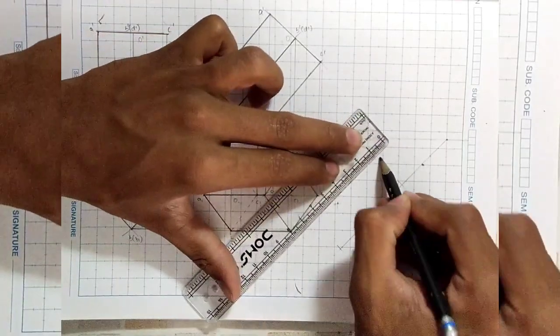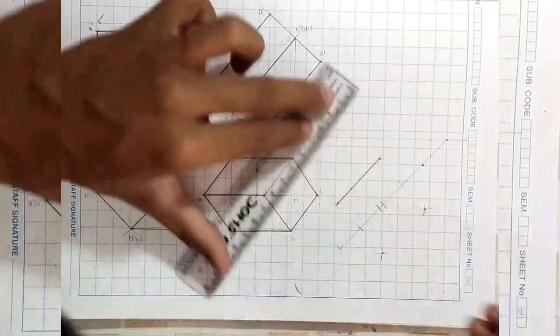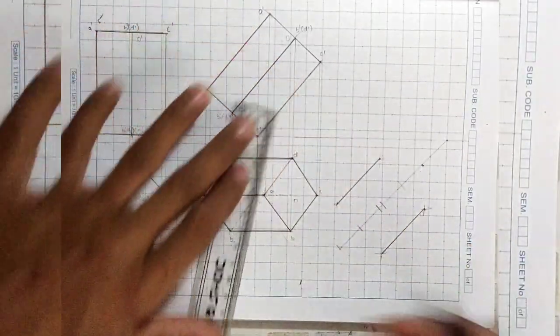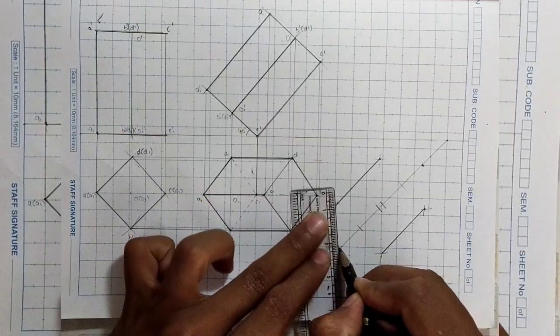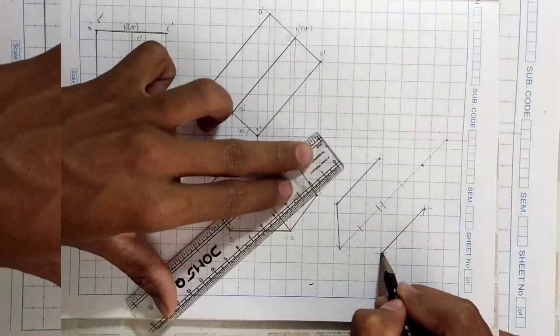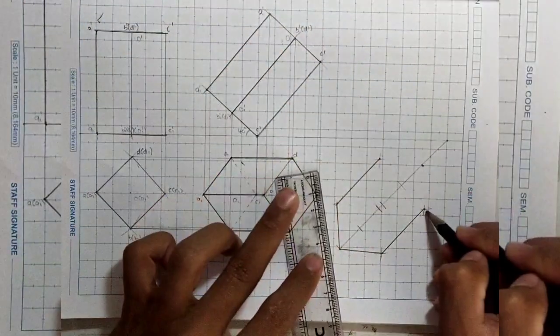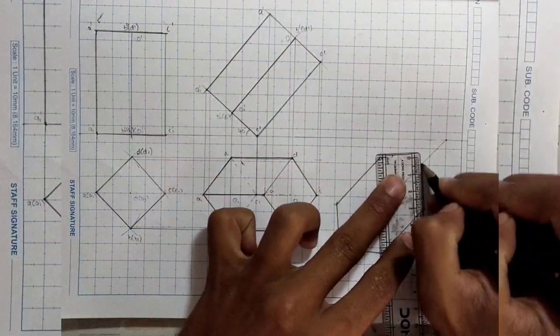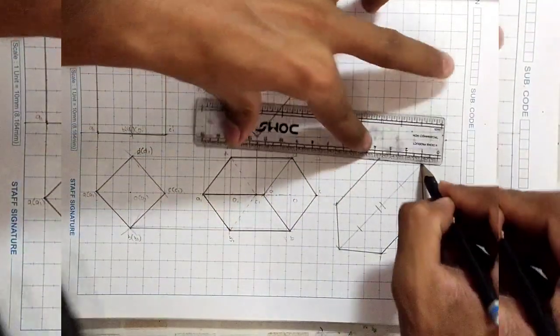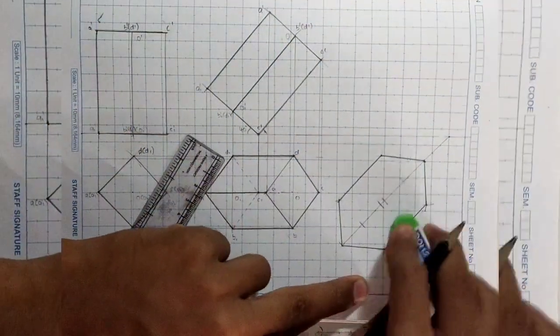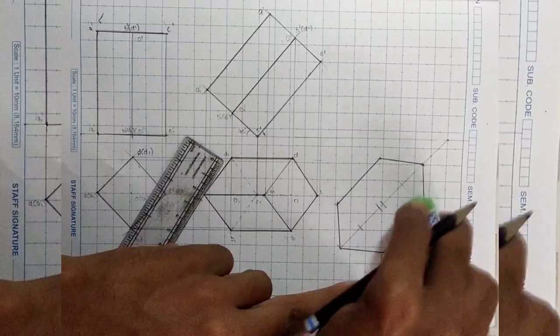Okay, simple. Now this line will connect here, and this line will connect here. This should connect here, and this should connect here. This will connect here, and this will get connected to this. Here I think I might have made a little error.